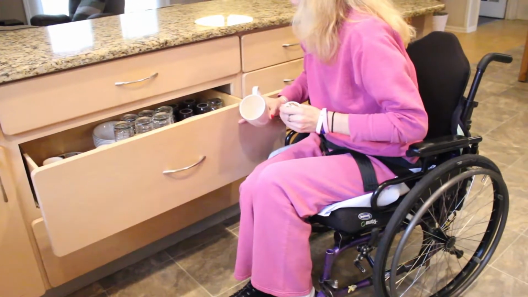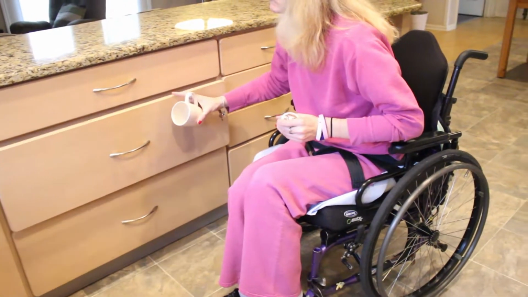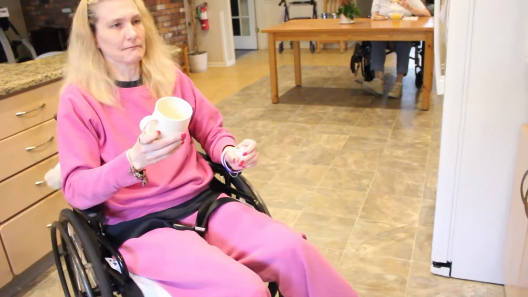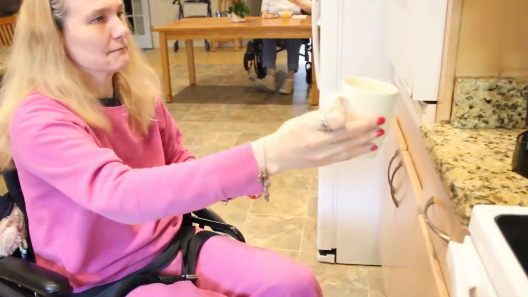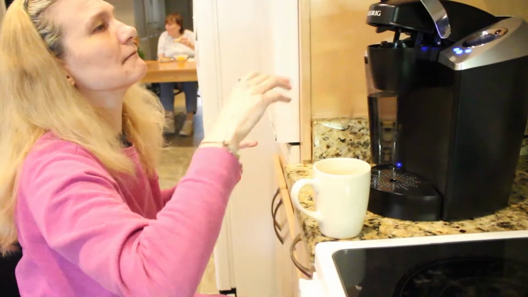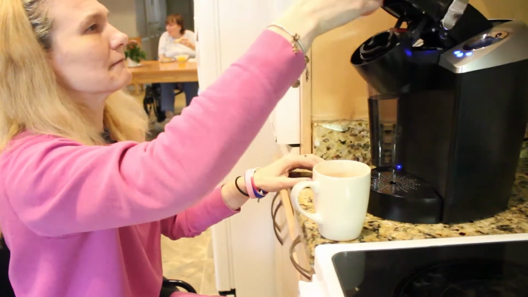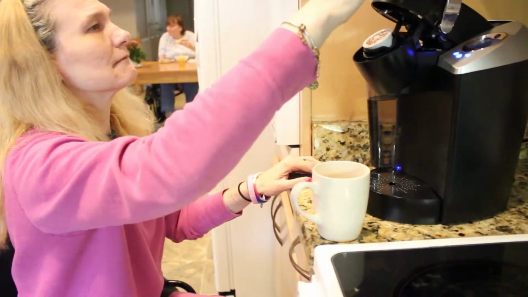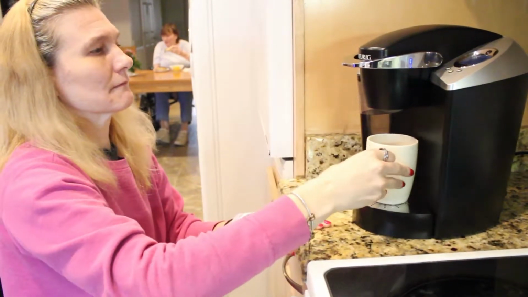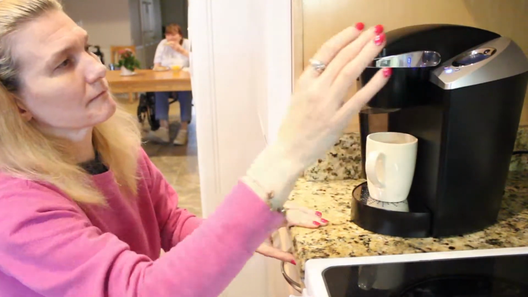So when we went to the store and picked out all of the items, we chose drawers on the lower cabinets instead of actual cabinets, so that somebody in a wheelchair could come up alongside and pull the drawer out and get a box of cereal, or even their plates are lower now. Or somebody that couldn't bend as far could maybe have things in the drawer up higher, so they again didn't have to bend and risk their balance.